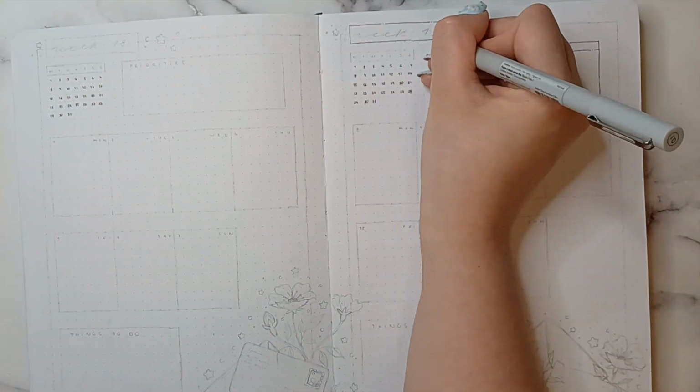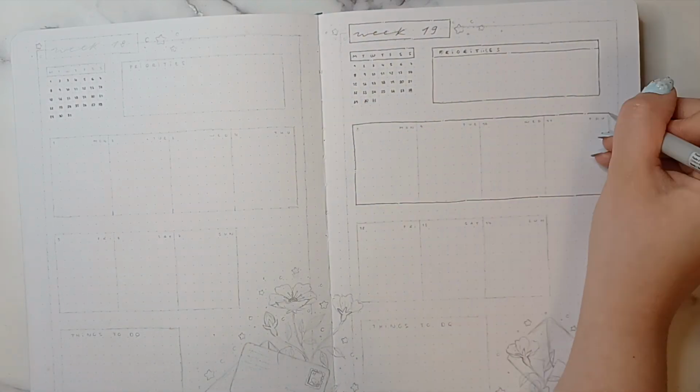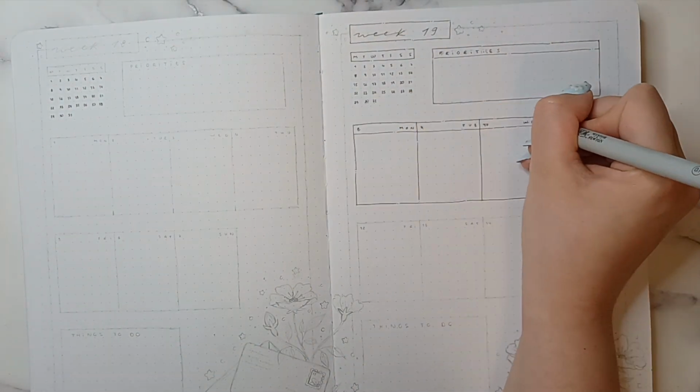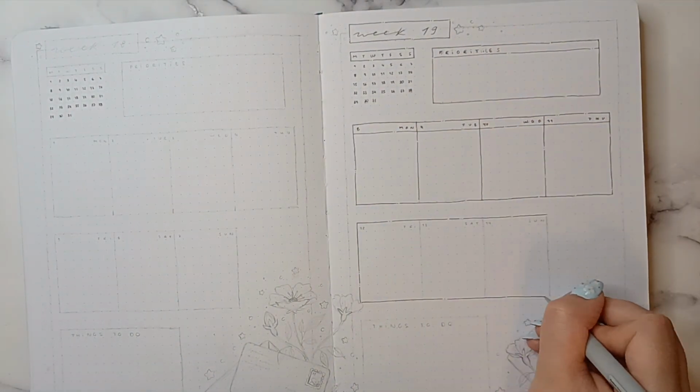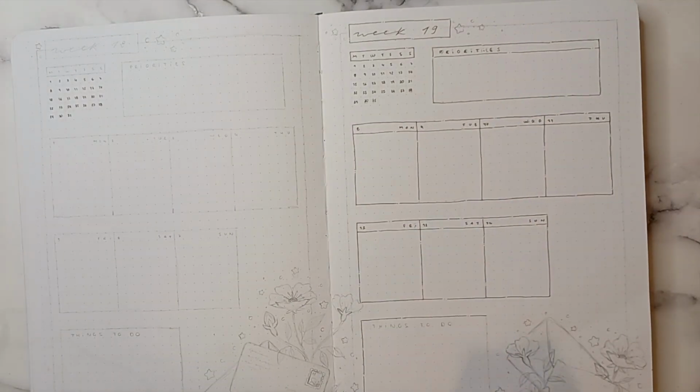Moving on to my weekly. I have technically 5 weeklies because there are 5 weeks in May. I will only set up these 2 that you're seeing right now on camera, but I will show you all 5 just to shorten the production process of the video.